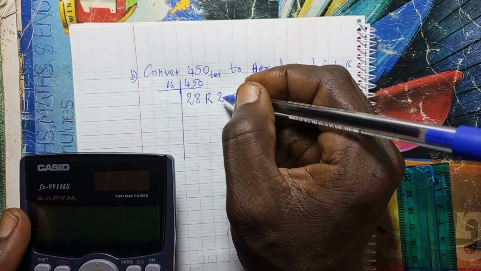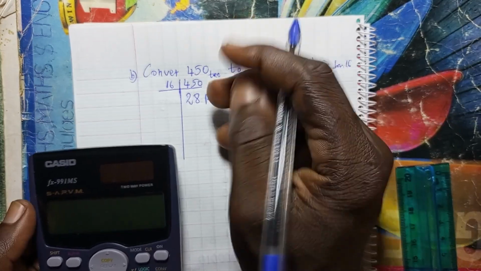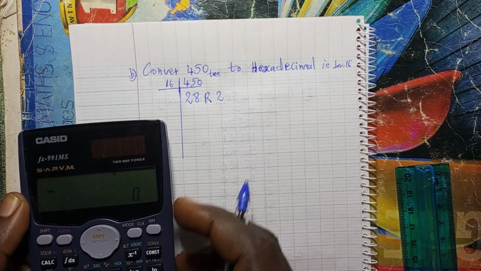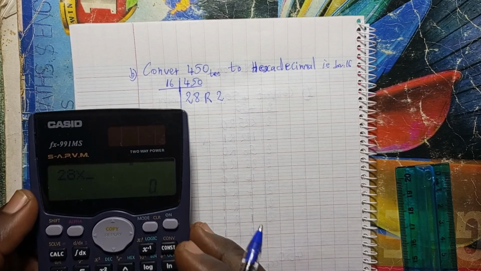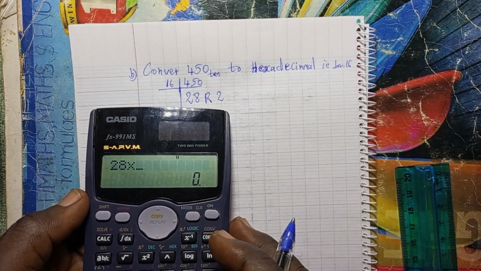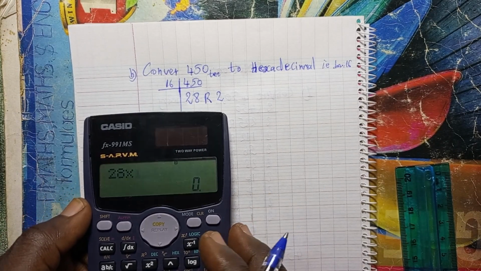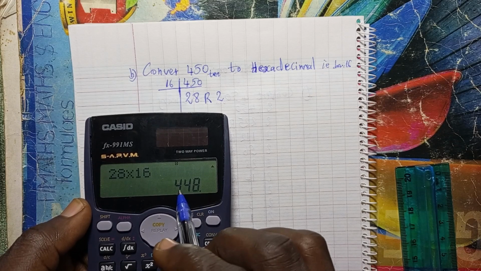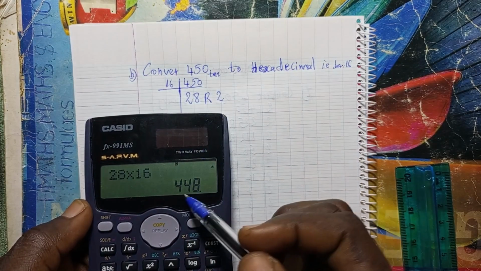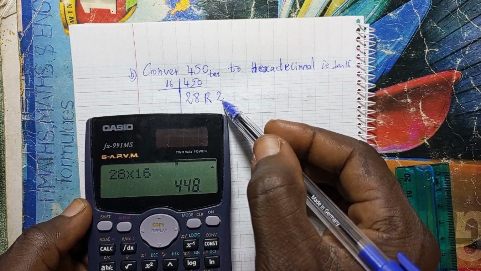Now the technique behind getting the remainders is this. What you do is 28 times 16 is equal to 448. Now when you do 450 minus 448, the remainder is 2.